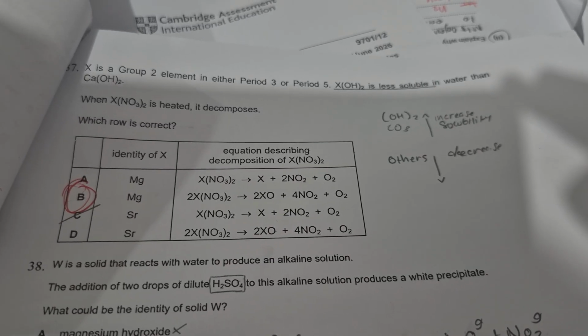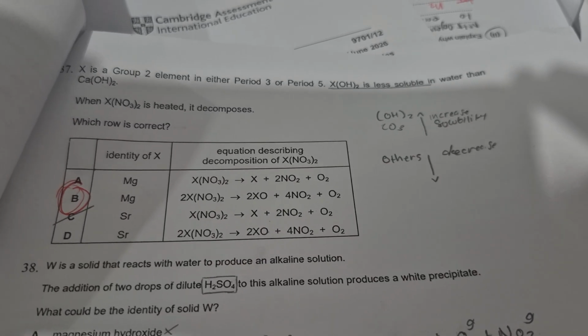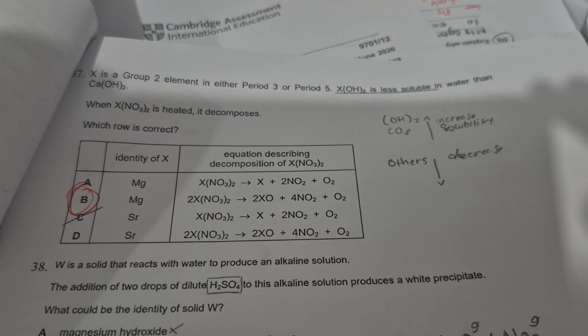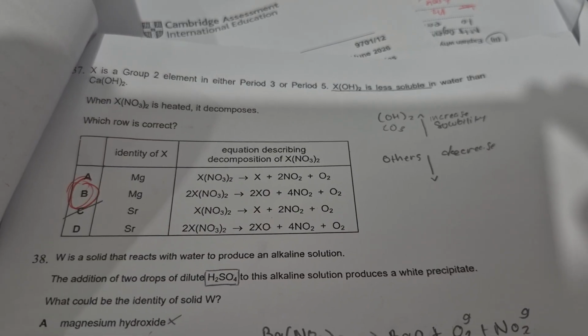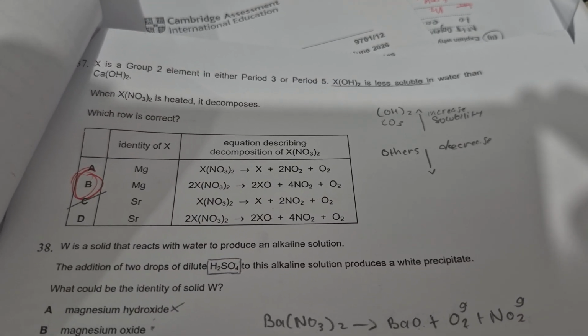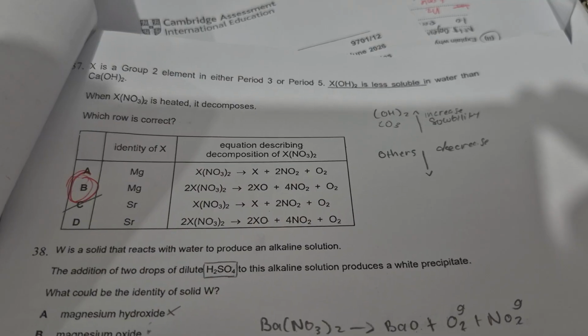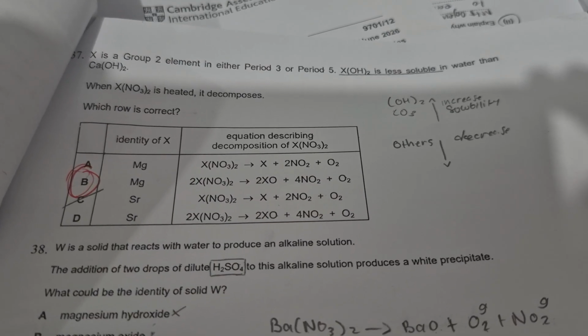X is a group 2 element in either period 3 or period 5. X(OH)2 is less soluble in water than Ca(OH)2. When X(NO3)2 is heated, it decomposes. Which row is correct? The correct one is B. Why B?